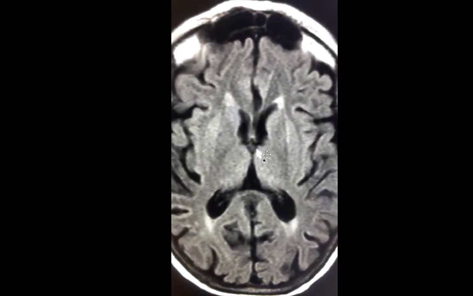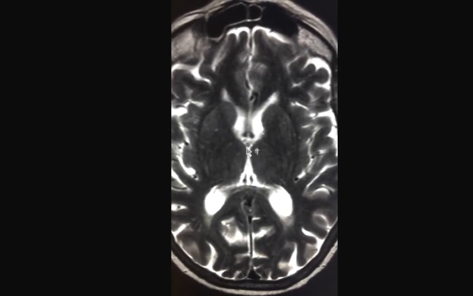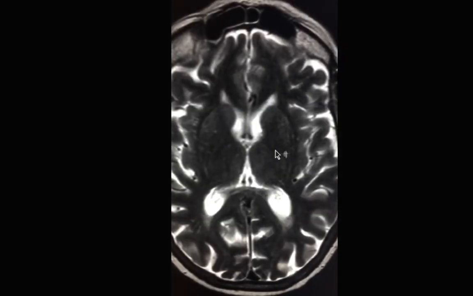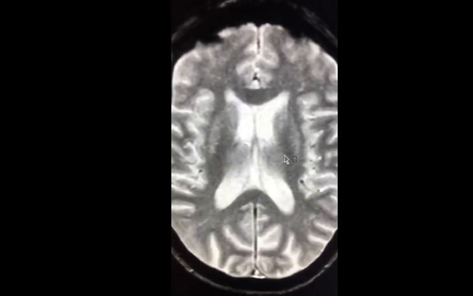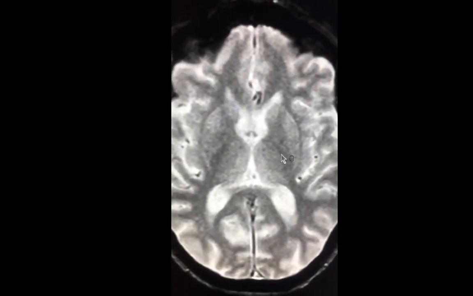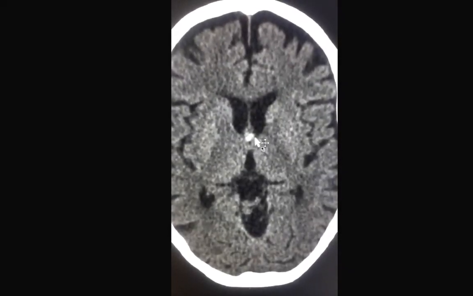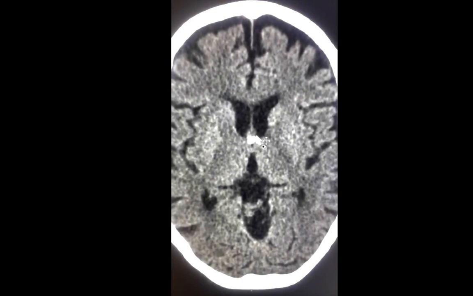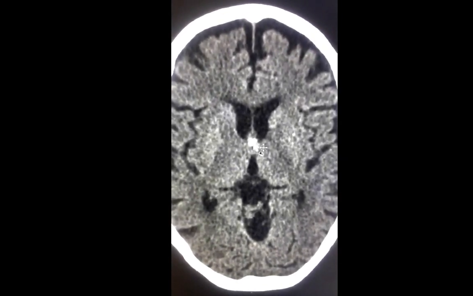So this is the FLAIR acquisition. This is the T2 acquisition. And this is your susceptibility weighted image. Again, very difficult to detect on MR. So back to the CT scan. As much as 50% of colloid cysts are of high density due to proteinaceous or hemorrhagic components.